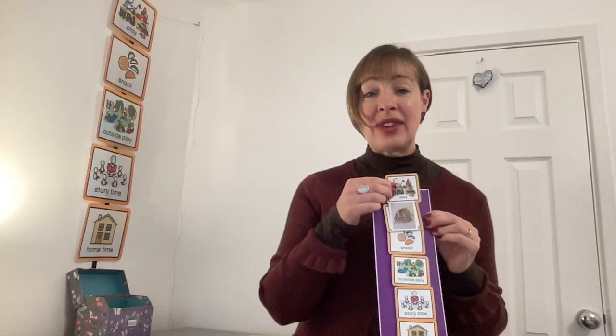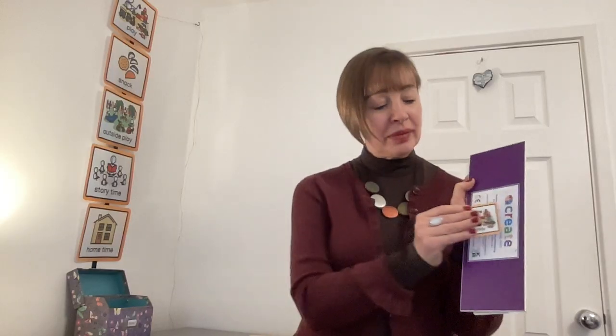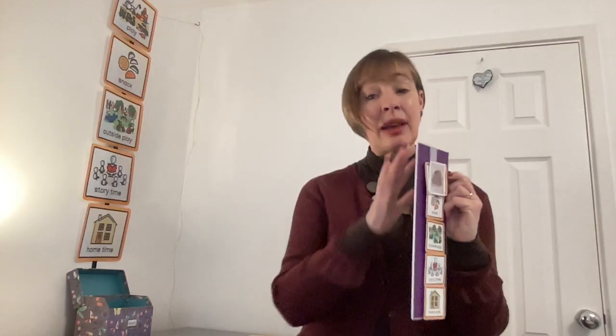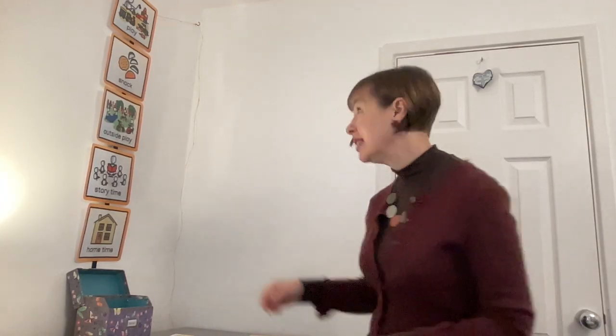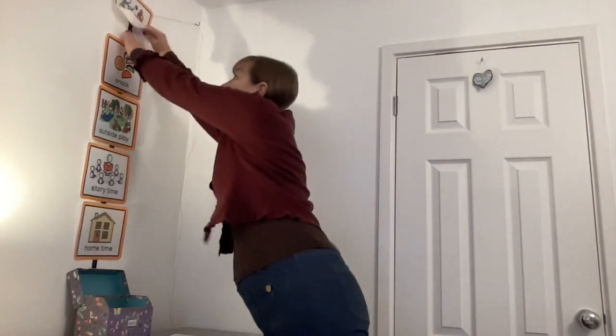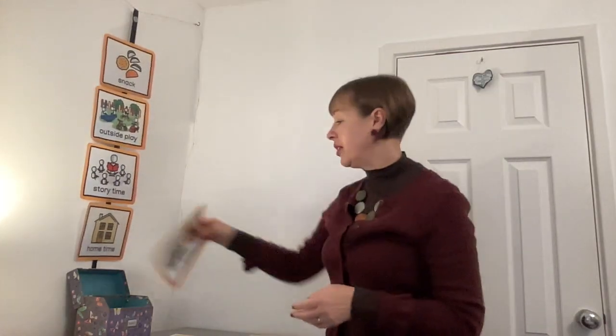When an activity's finished, take it off. I'm storing mine on the back. I've just put some extra Velcro so that I'm keeping it all in one place. And in the case of the whole group visual timetable, when you give the whole group the prompt that play is finished, you would take it off and put it in a finished envelope or box, and then you can say, now time for snack.